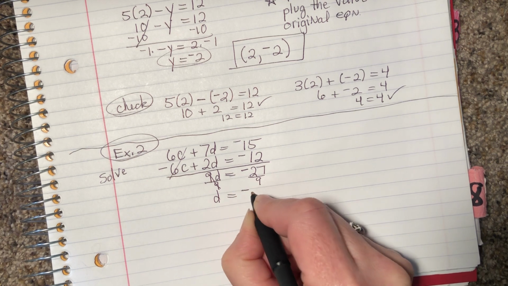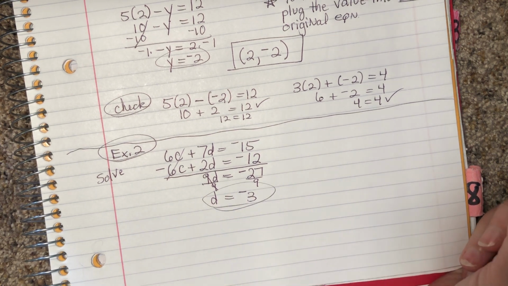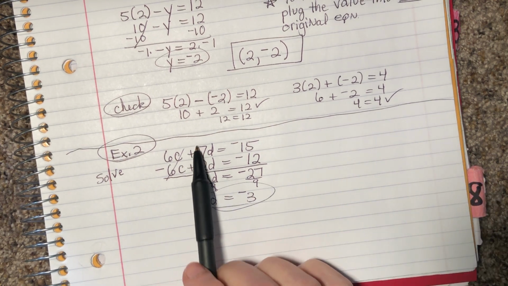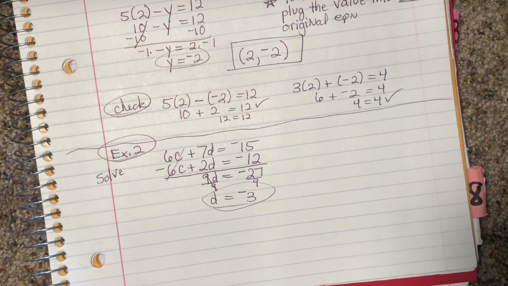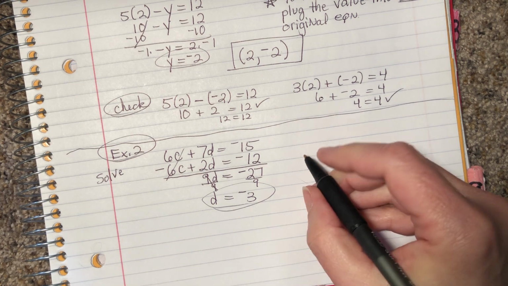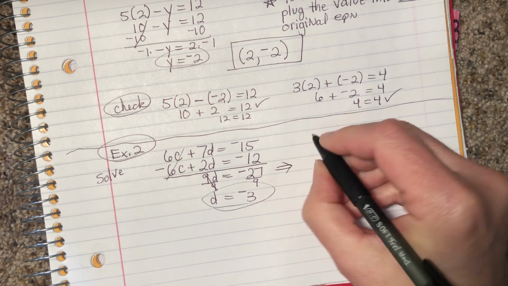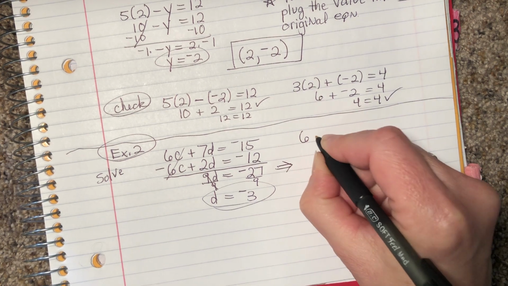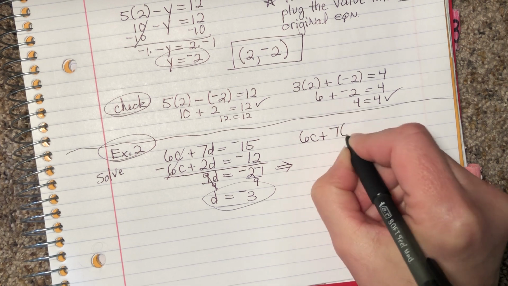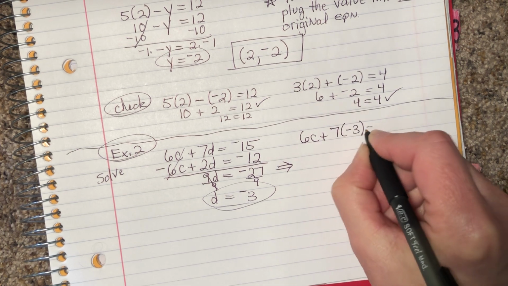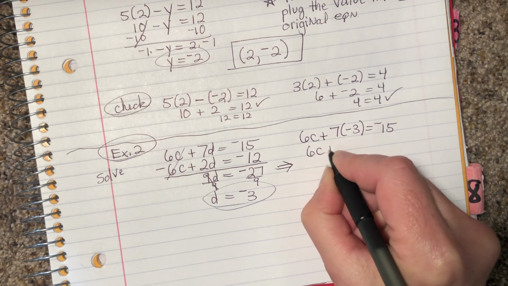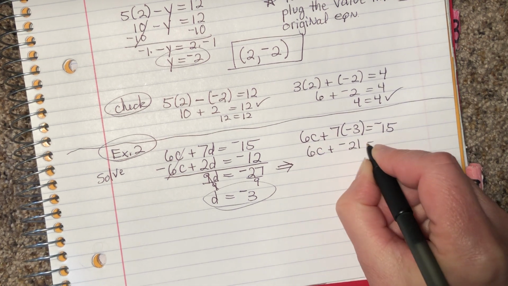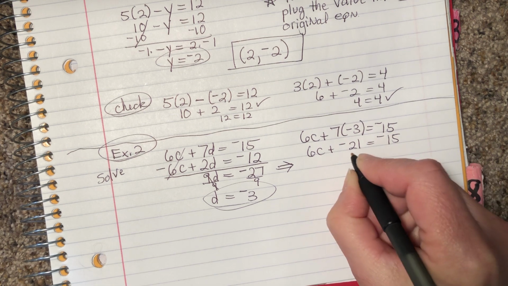D equals -3. Okay, now I'm going to go back to one of these two original ones, plug in my -3, and get my answer. So 6c plus 7 times -3 equals -15. 6c plus -21 equals -15.